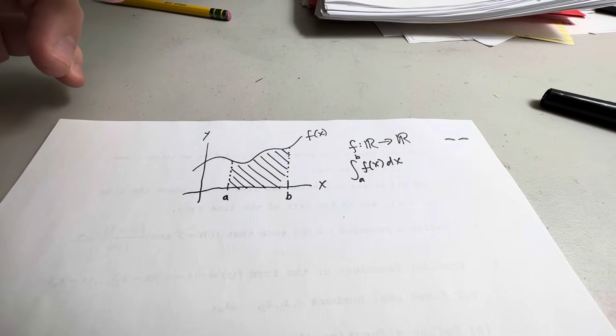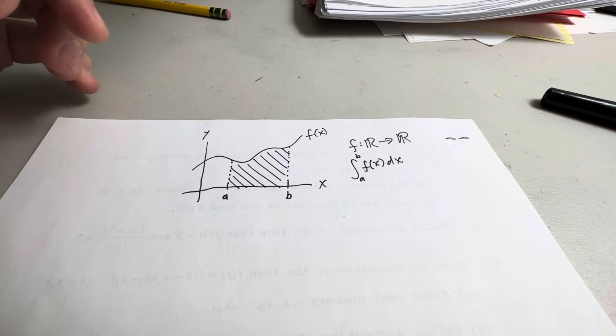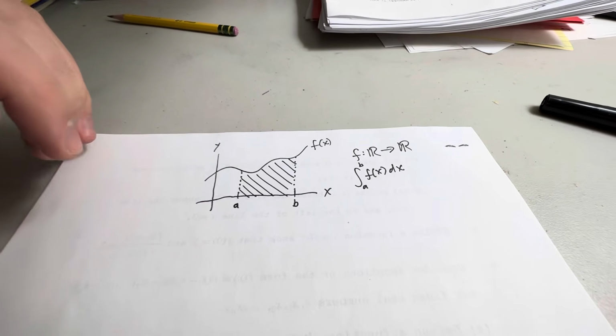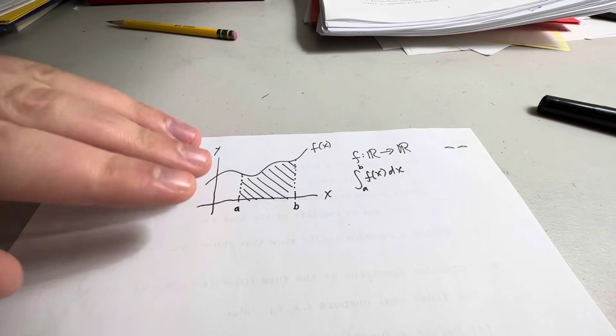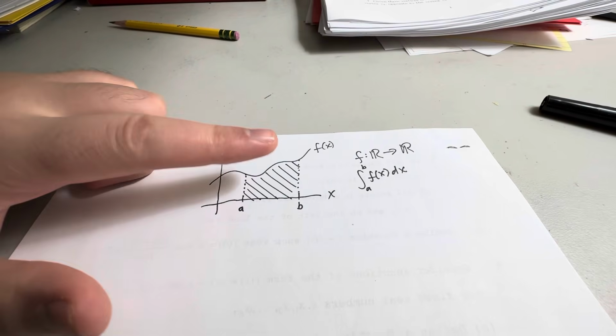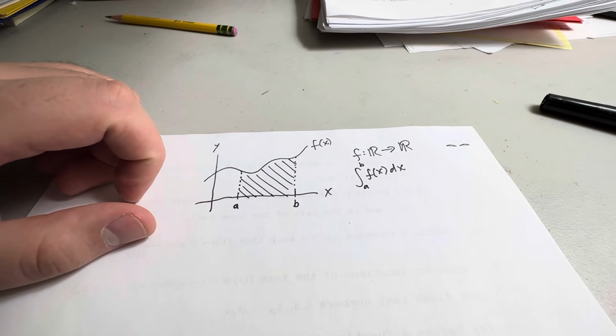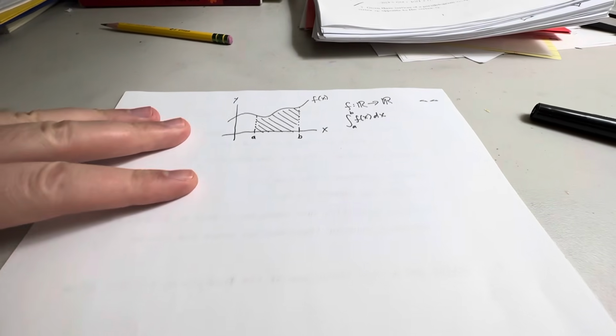The Lebesgue integral is a little bit more abstract, and then you can even get more abstract than that when you get into measure theory. But I'm going to avoid that in this video because I really just want to talk about how to take this idea and extend it into the complex plane. So that's what I'm going to do here.